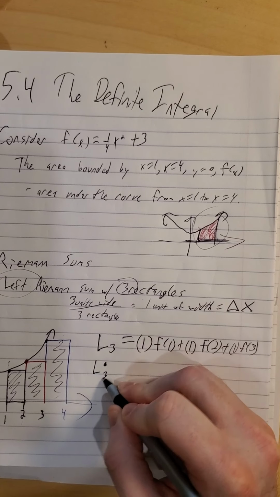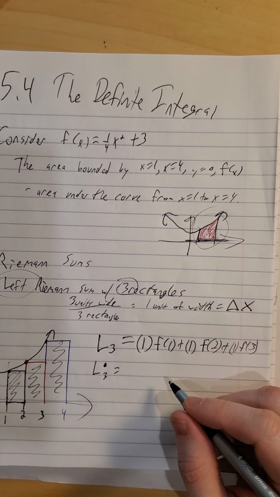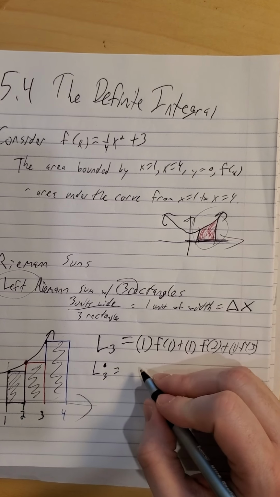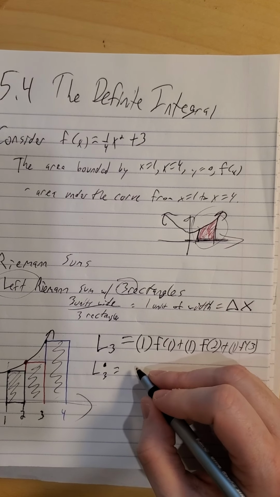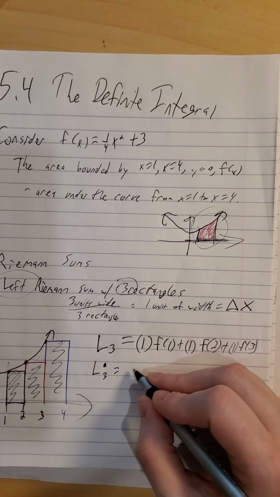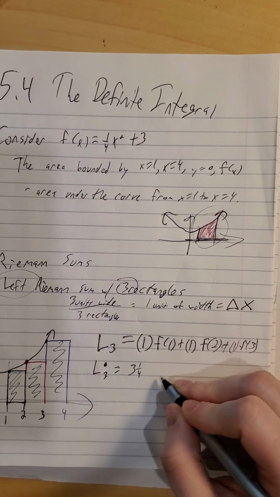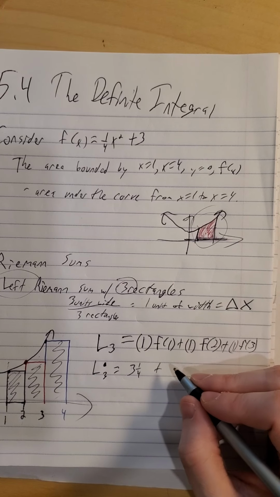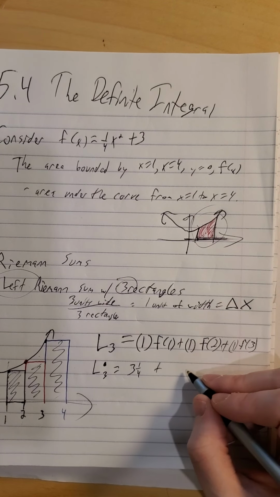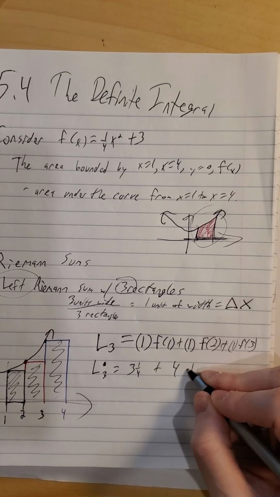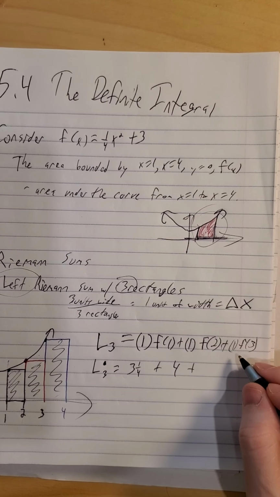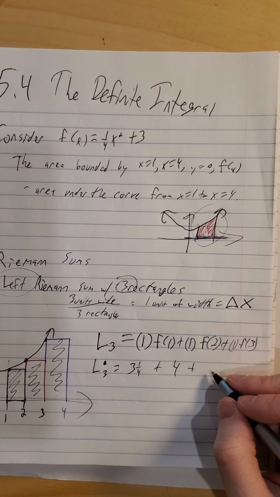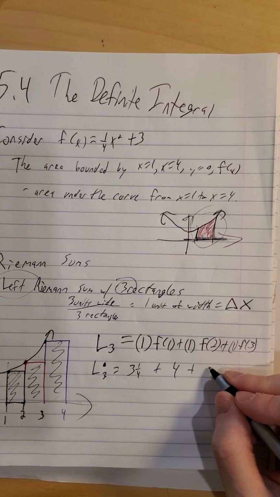So L sub 3 here, the left Riemann sum on 3, we have, let's see, f of 1 would be 3 1/4. 3 1/4 times 1 is 3 1/4. F of 2 would be 2 squared is 4, quarter 4 is 1, 1 and 3 is 4. 4 by 1 is 4, and f of 3, 9/4 is 2 1/4. 2 1/4 plus 3 would be 5 1/4.